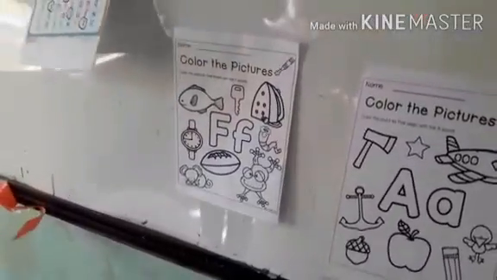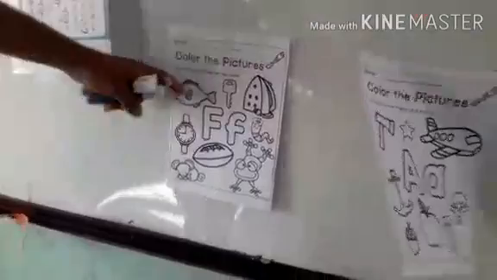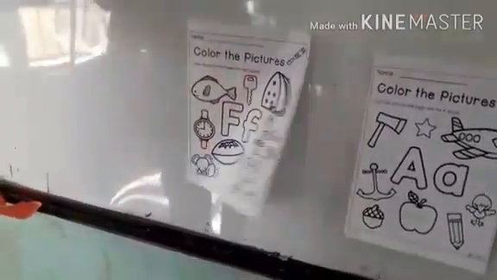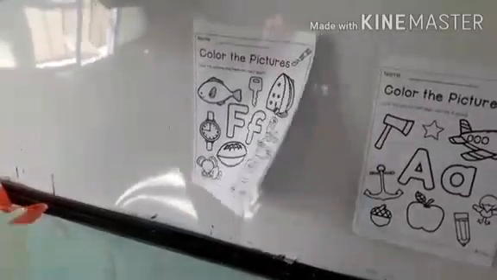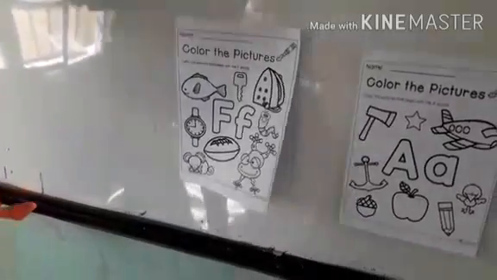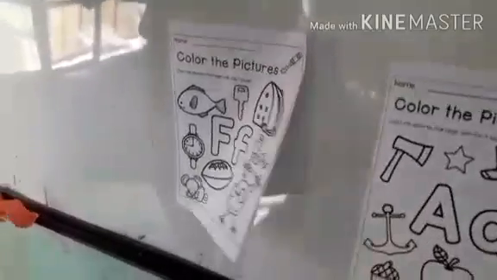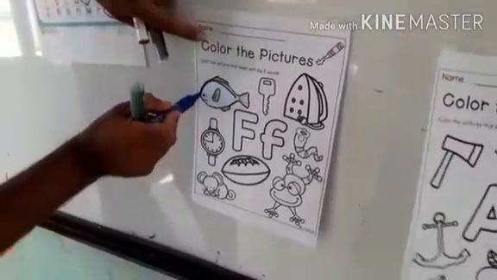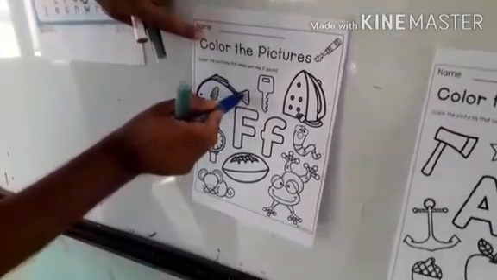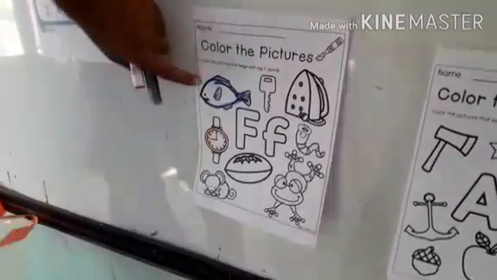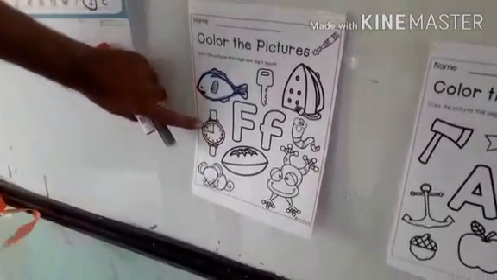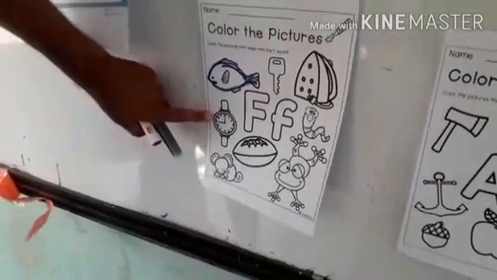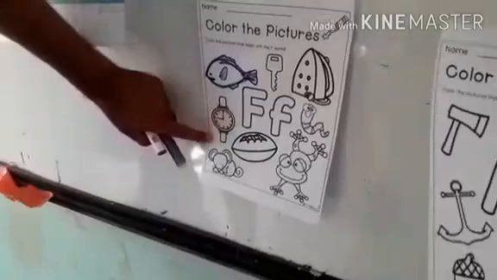Okay. Here in this exercise, another exercise, here we have to color the pictures. Here we should color the pictures that begin with the F sound, the sound of the letter F. So we say, for example, fish. This is a fish. This is watch, so it doesn't begin with the sound F. The next one is mouse.